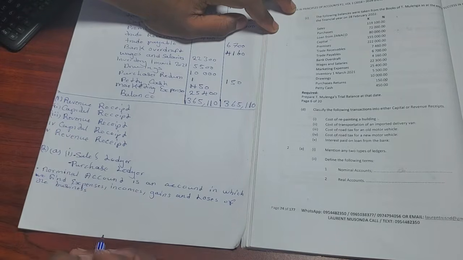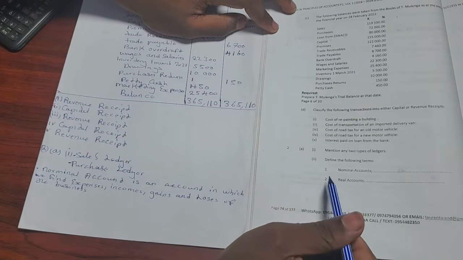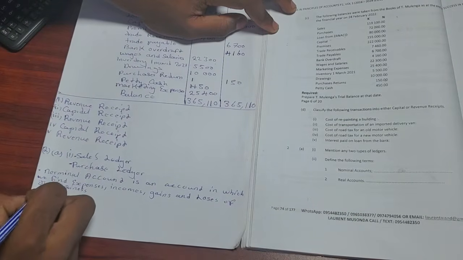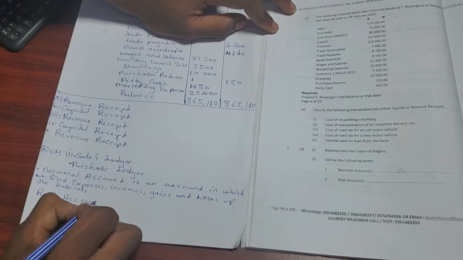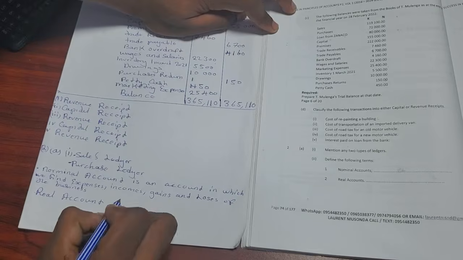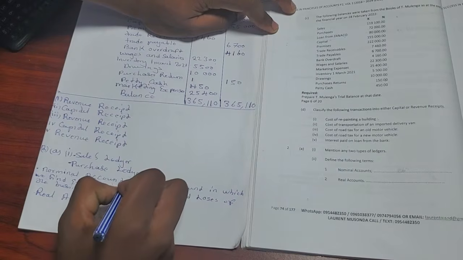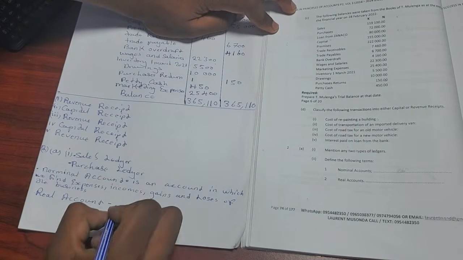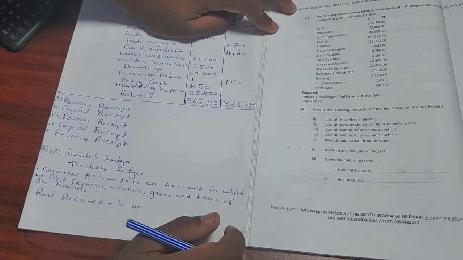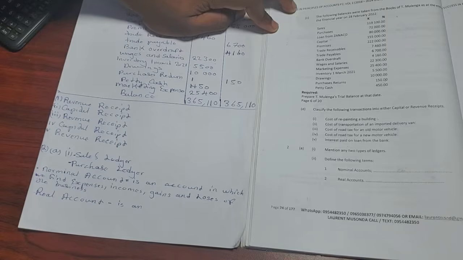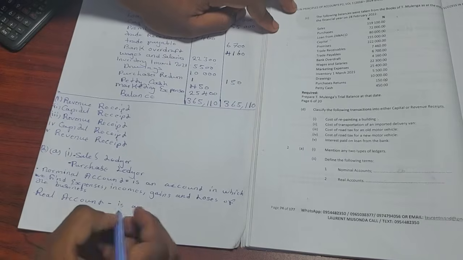Then we have the next question saying define for us real account. So real account is an account that shows the business assets. We can say it's an account that shows the assets of the business.